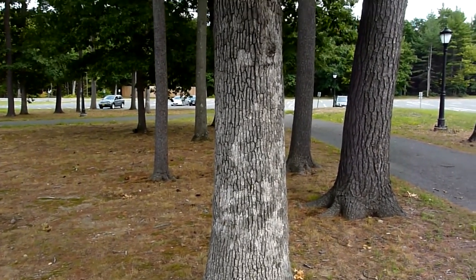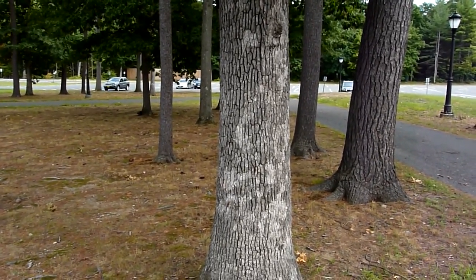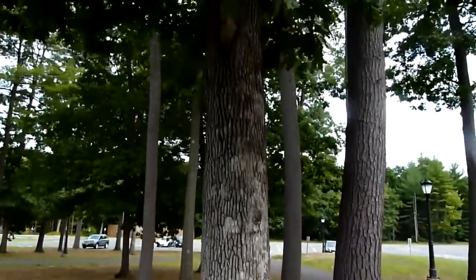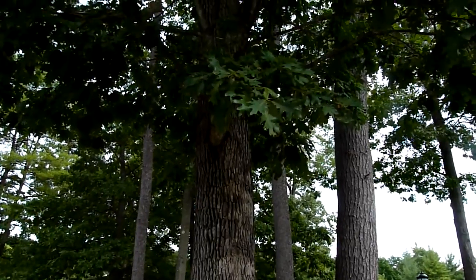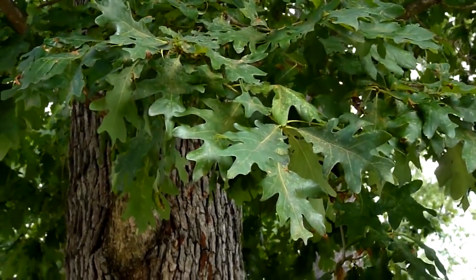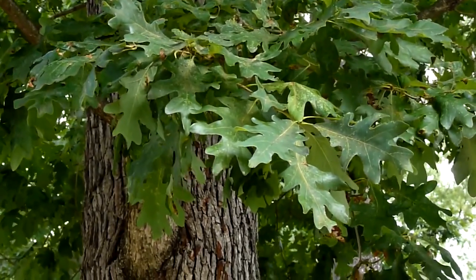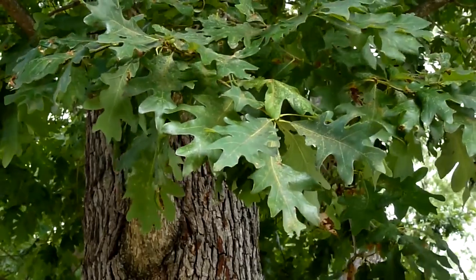So this tree right in front of us is a white oak. So it's a deciduous tree. It has simple leaves that are arranged in an alternate branching pattern with rounded lobes and relatively deep sinuses between those lobes.